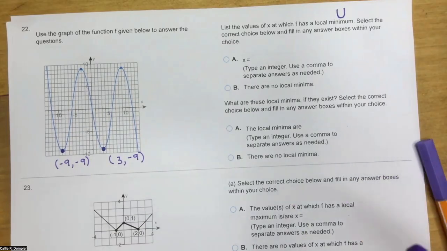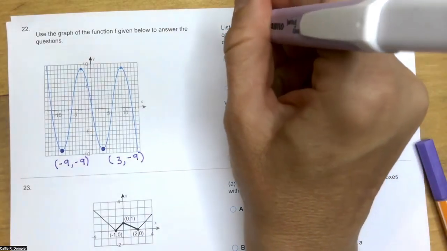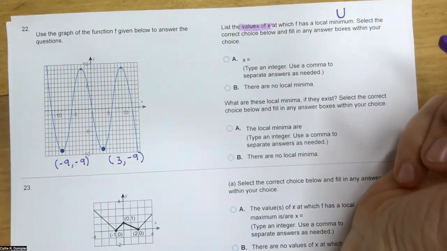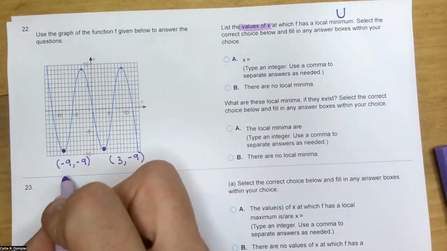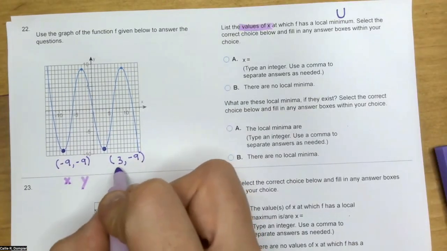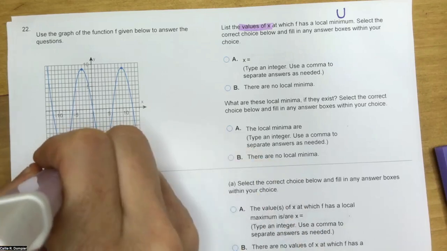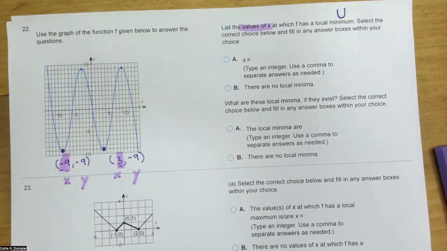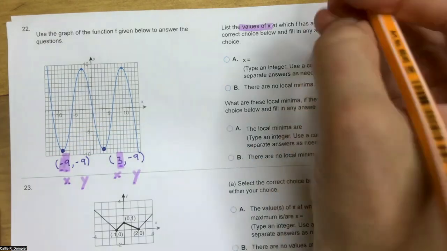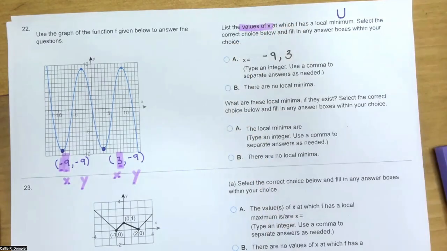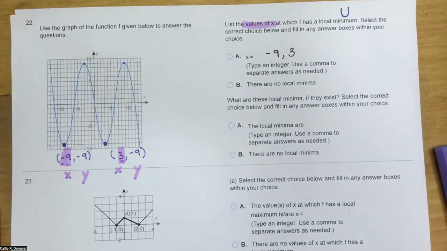They don't want the points. They want the values of x. So when you have a point, what is your value of x at that point? My values of x are +3 and -9. Okay?